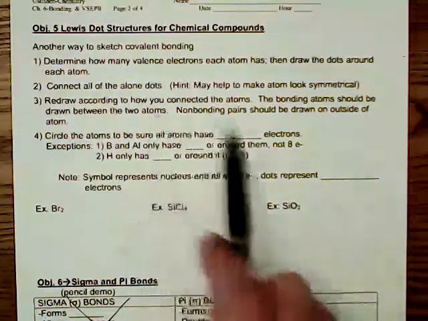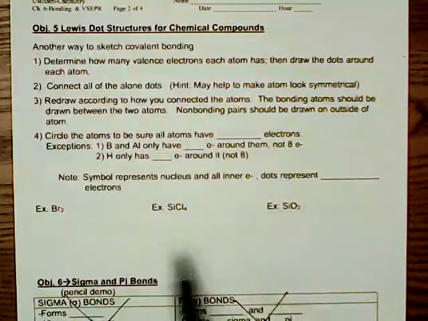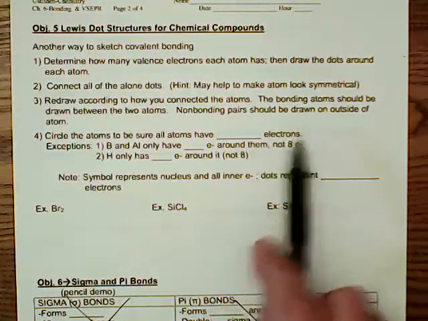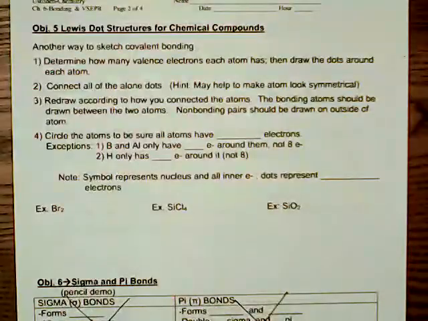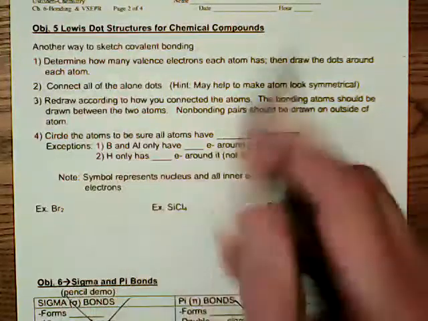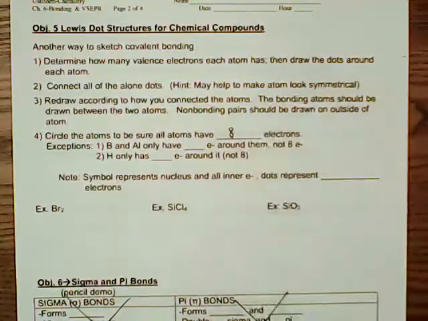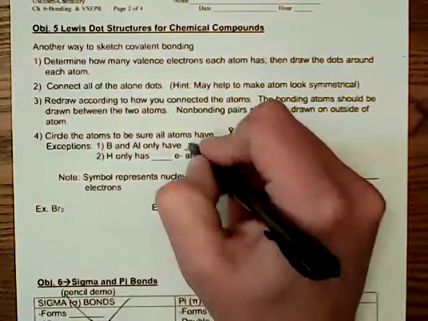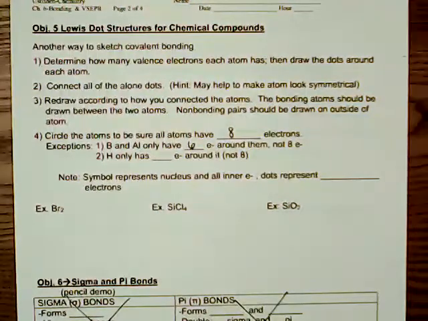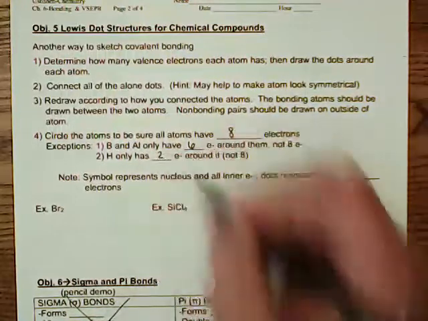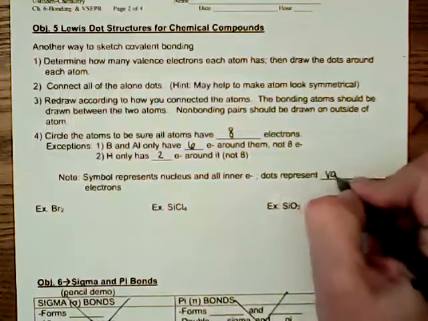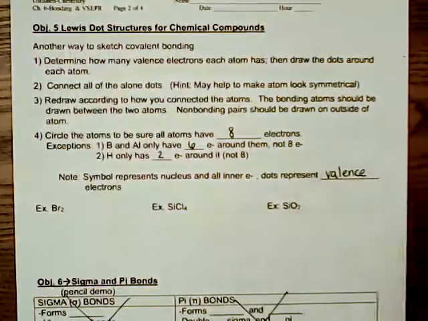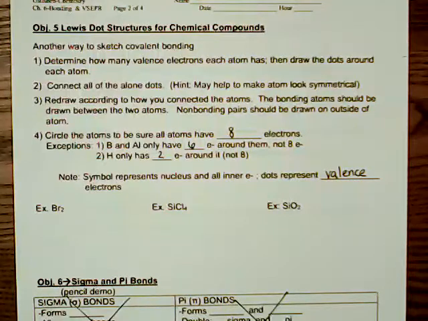The lone pairs, remember those will become the shared pairs. And we're going to go over a few examples here. Redraw according to the shared pairs. Non-bonding pairs should be drawn outside the atom, etc. You don't have to circle the atoms, but remember that most of the elements want to have 8 valence electrons. Boron and aluminum are special. They only need 6 to be stable. And hydrogen only needs to have 2 to look like helium. Remember, these dots represent the valence electrons. Those are the outermost electrons that determine the behavior.